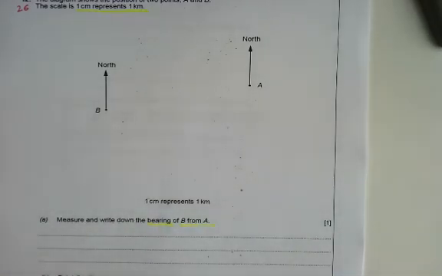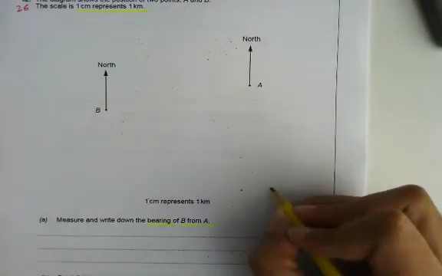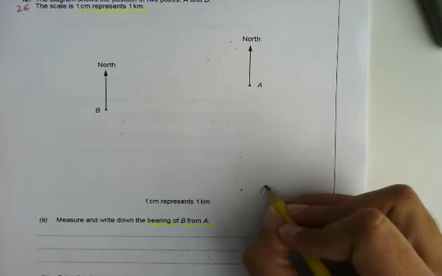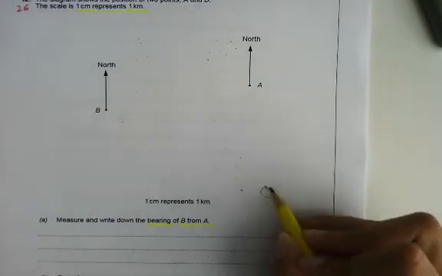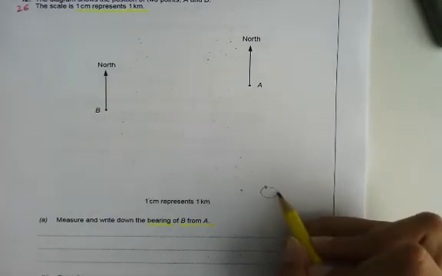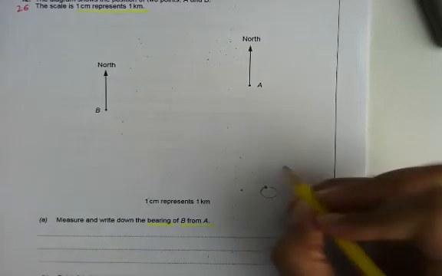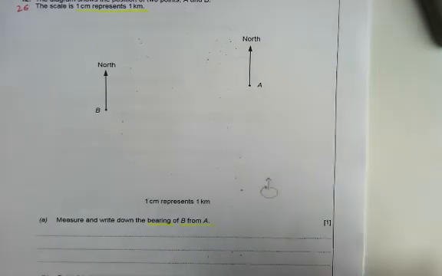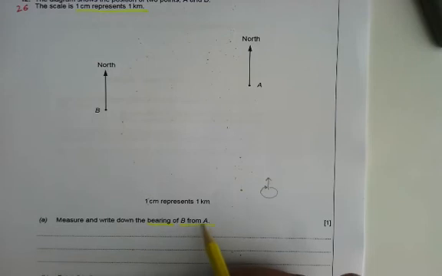Now, a bearing is basically an angle, but the angle must be measured clockwise. Clockwise is going around that way. Imagine the numbers on the clock, starting at 12, 1, 2, 3, 4, 5, and so forth. And it must start from north. So, write down the bearing of B from A.